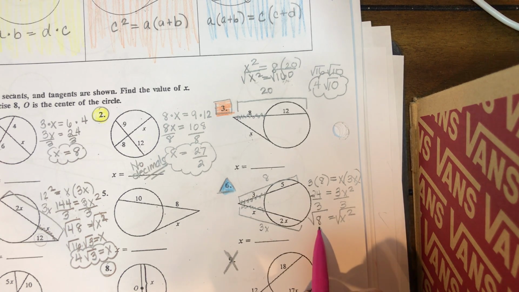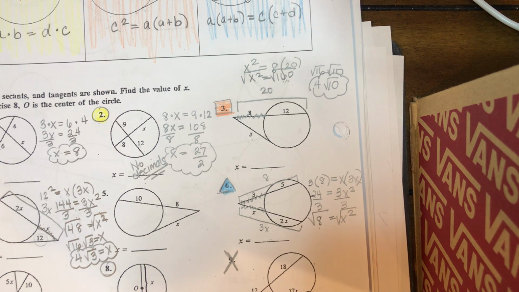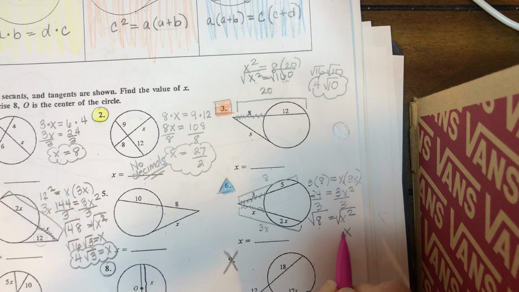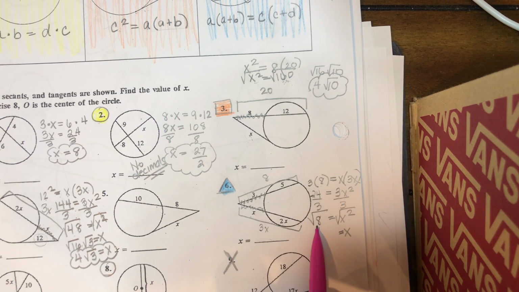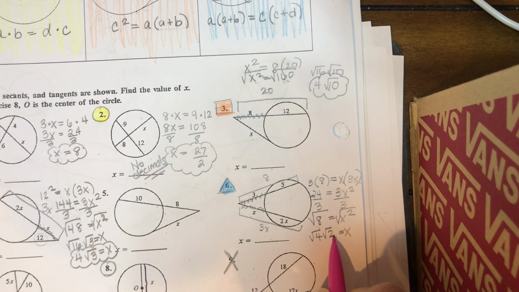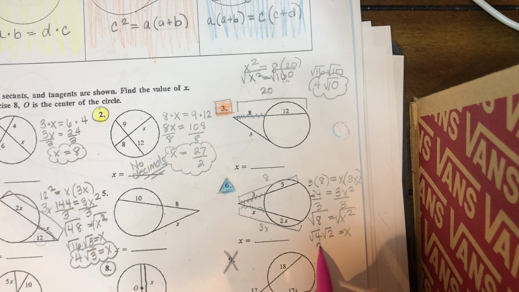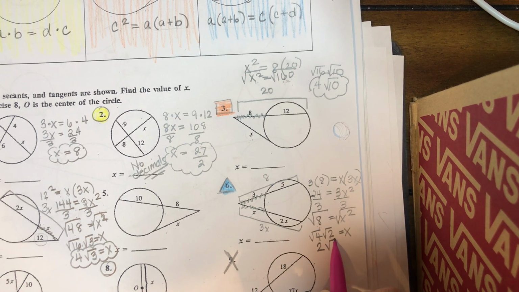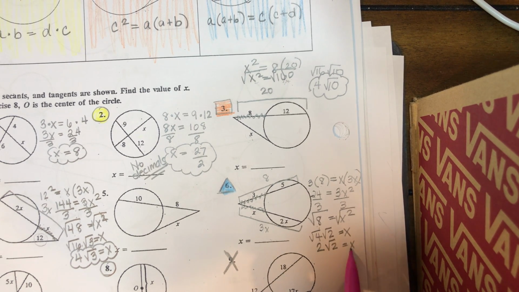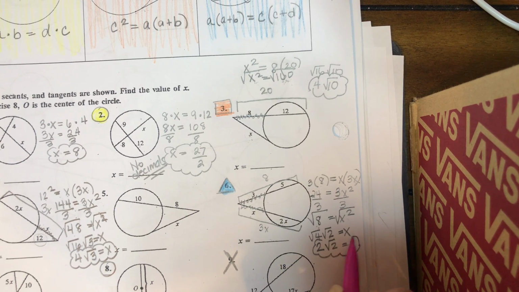Again, the square root of 8 is going to give us a decimal in our calculator, so x equals, so we want to figure out what goes into 8 that's a perfect square. 4 goes into 8 2 times. The square root of 4 is 2. Bring down your root 2 equals x. That is your answer.